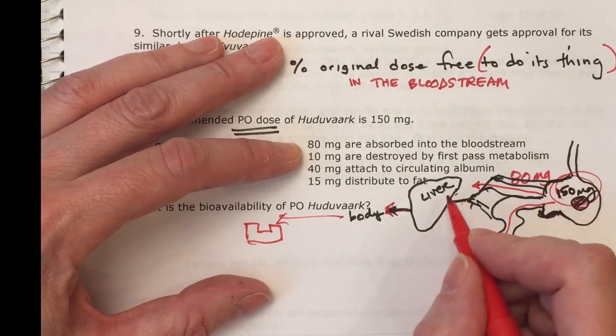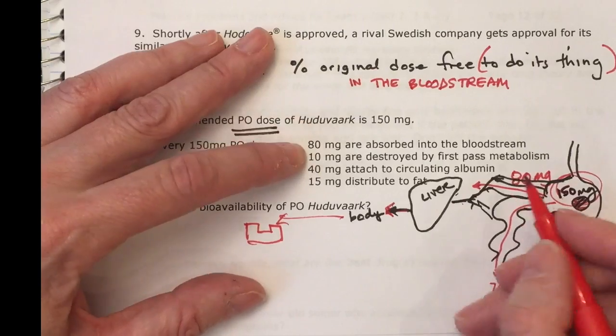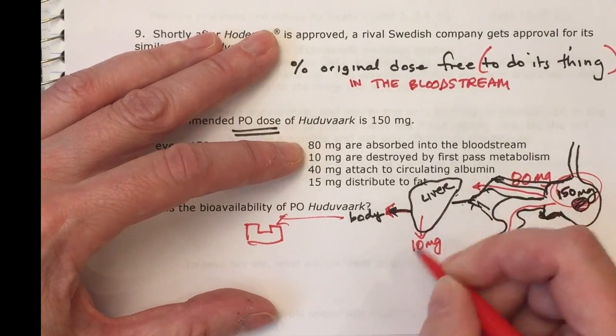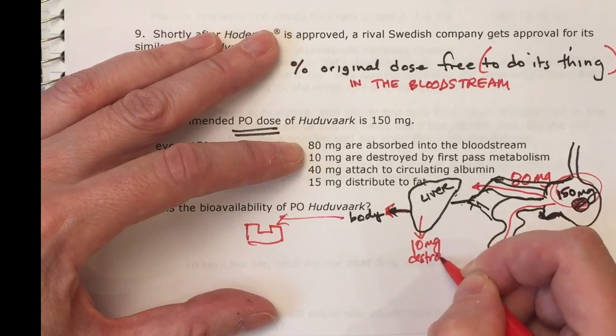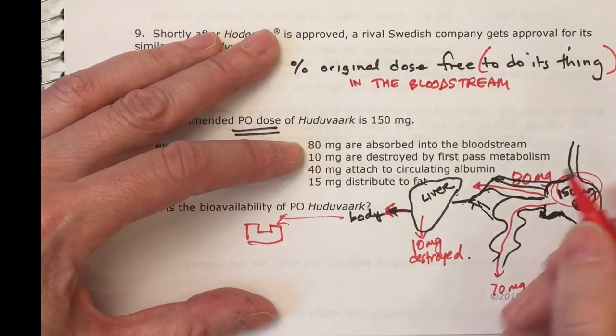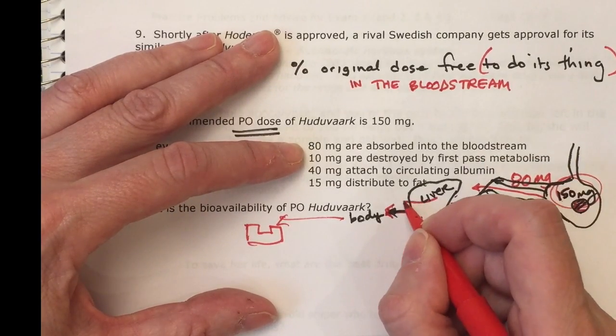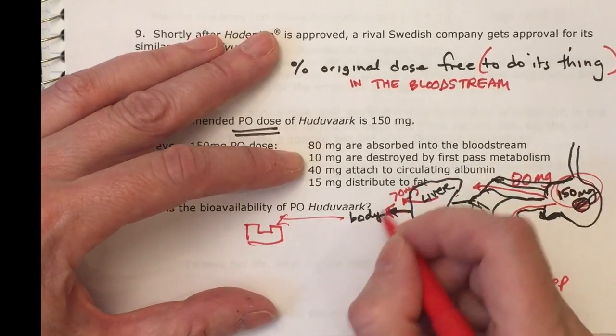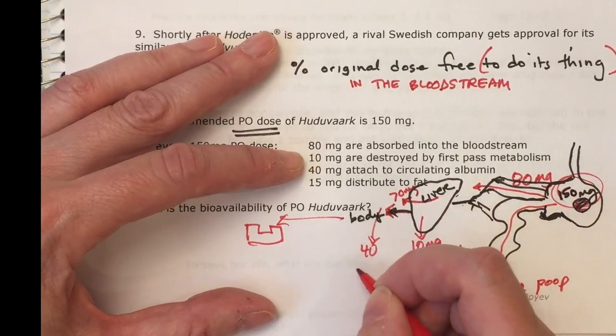All right, so 80 milligrams of it goes to the liver. In the liver, you lose 10 milligrams, which is destroyed. All right. Yep. So that leaves 70 milligrams. Now, while it's in the bloodstream, another 40 stick to albumin.